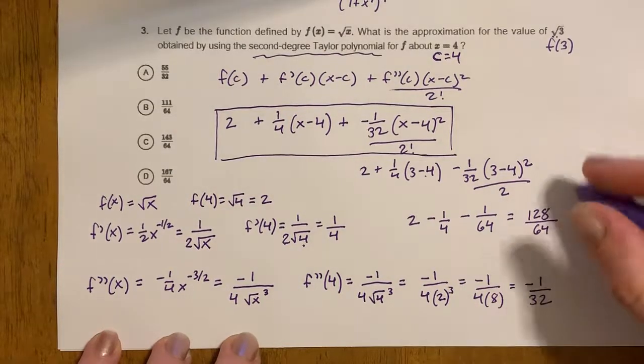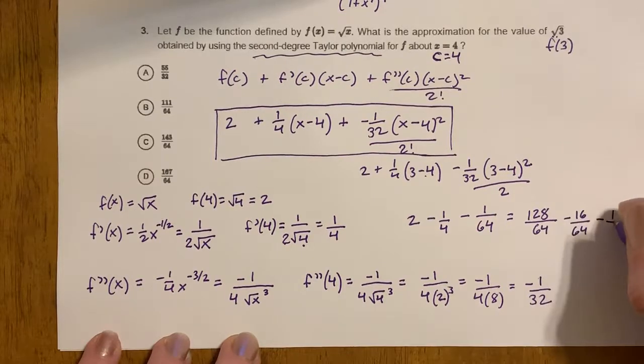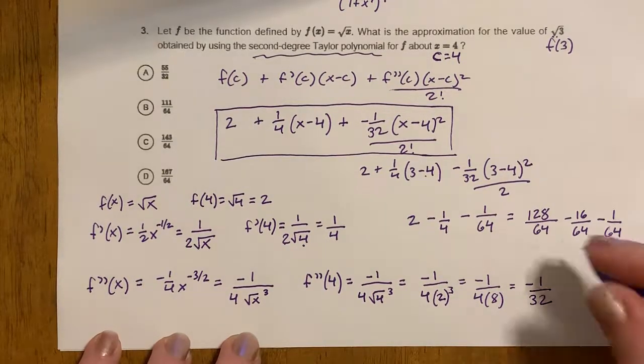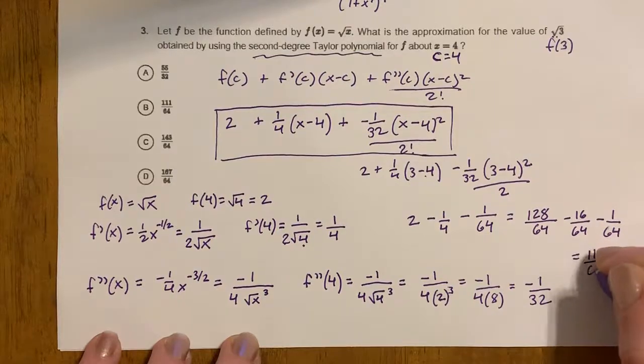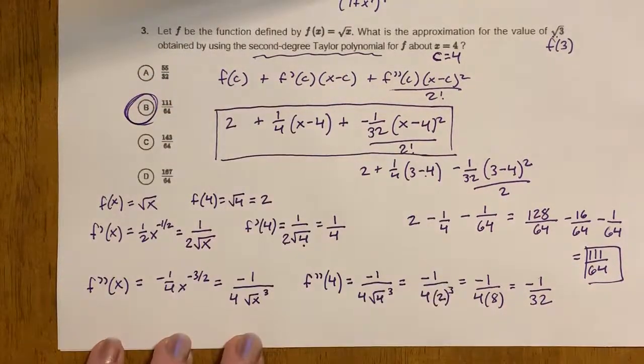And then this will be minus 16 over 64 minus 1 over 64. This might be a calculator question. And if I put that all together, I end up with 111 over 64, which is an answer choice. That's answer choice B.